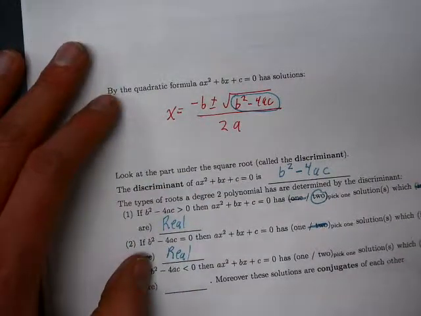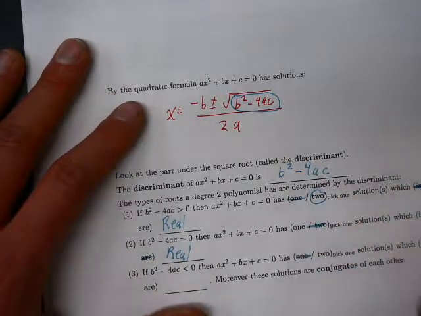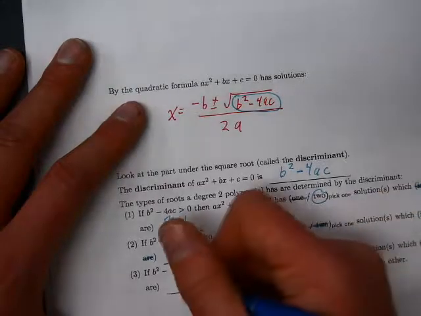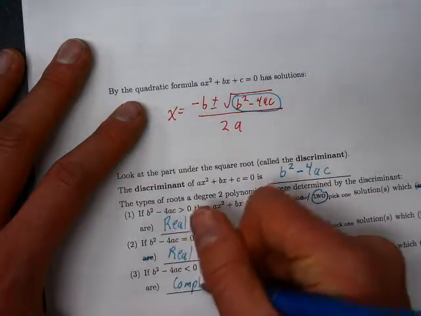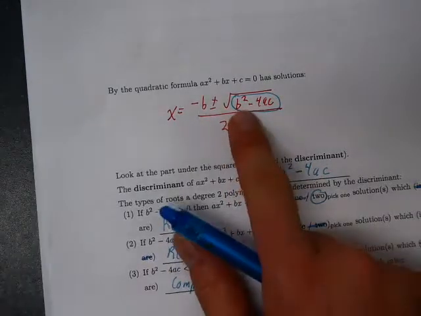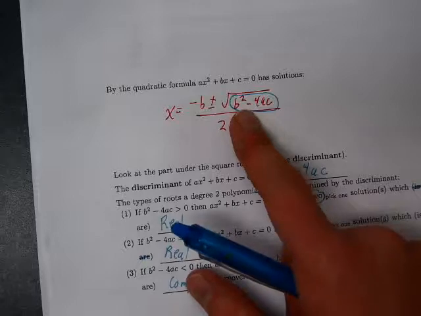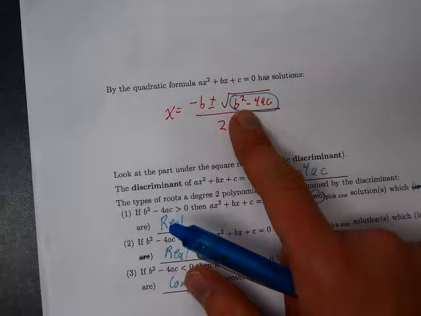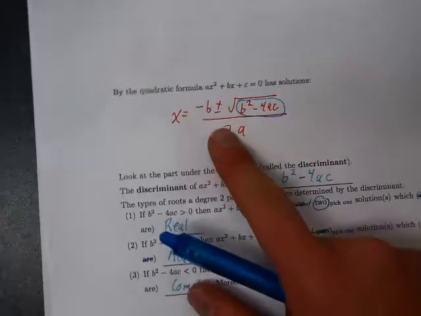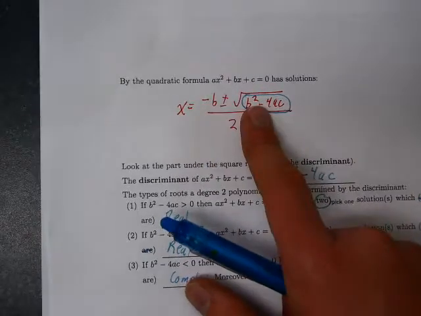If b squared minus 4ac is negative, then there will still be two solutions, which are complex. Moreover, take a look at the two solutions. This will be the bit that has an imaginary thing going on. You have negative b over 2a plus an imaginary thing, and negative b over 2a minus an imaginary thing.